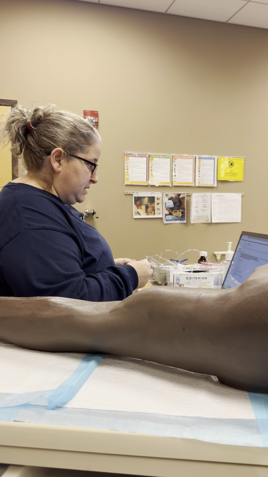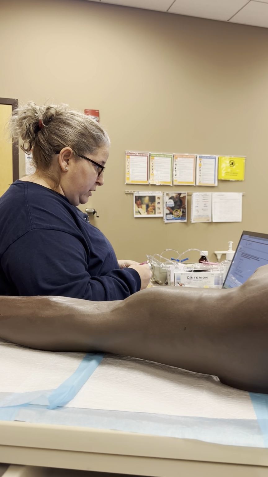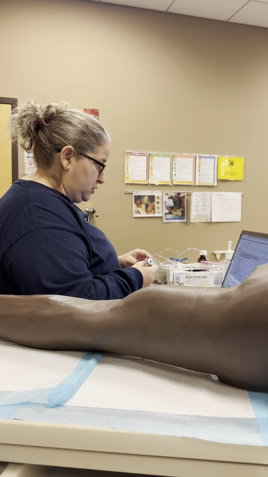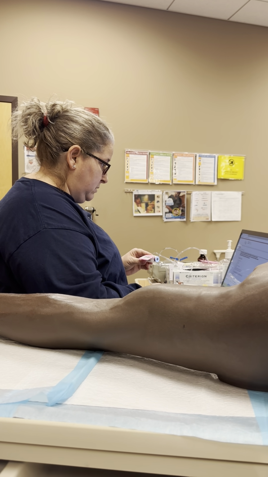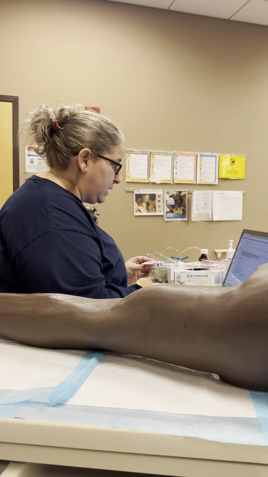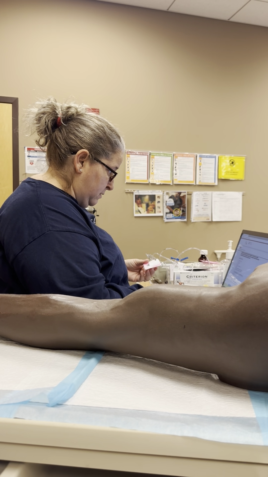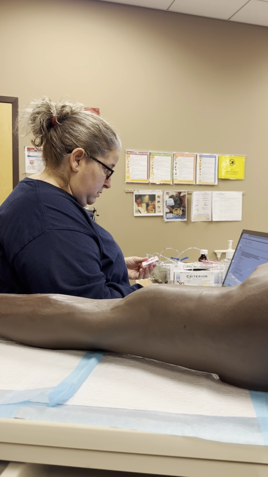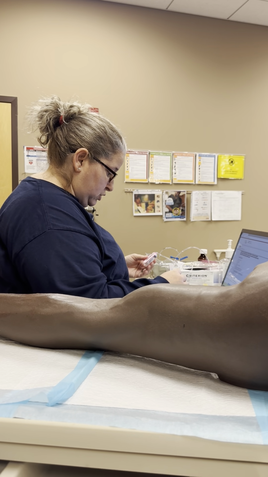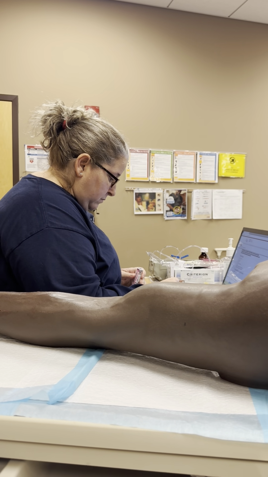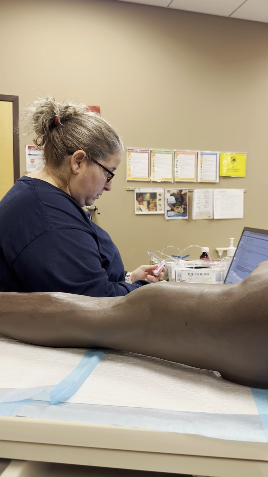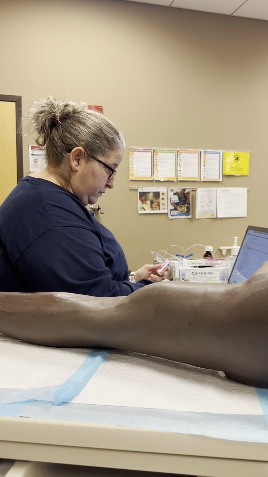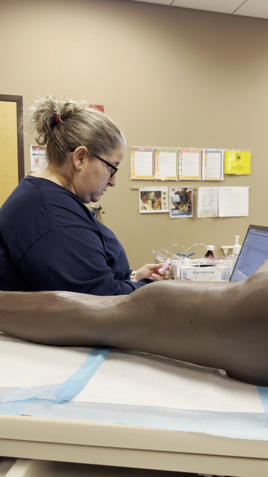We got his famotidine, 20 milligrams, IV push at 8 a.m. He's to get it every 12 hours, so he'll start at 8, he'll get his dose at 8 a.m. And that'll be an IV push. We'll push that over about 2 minutes.